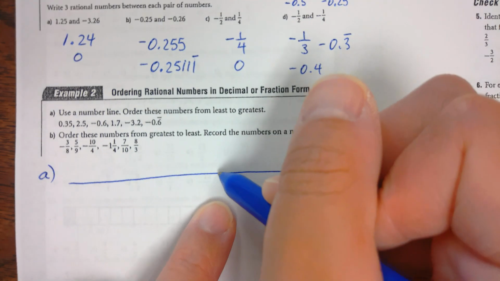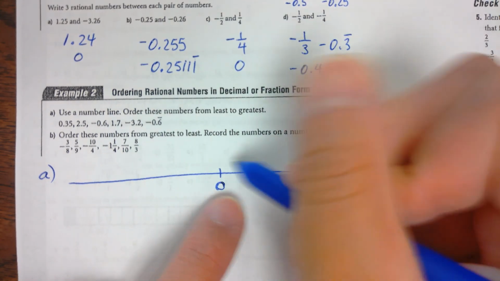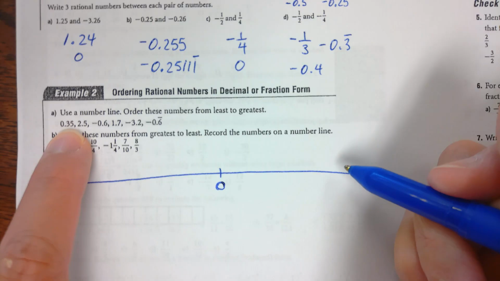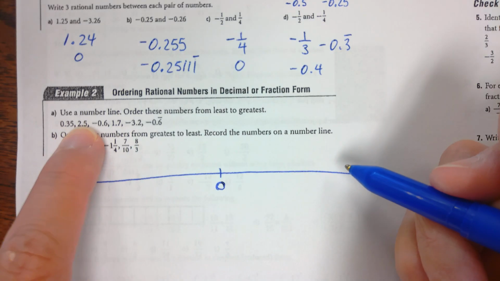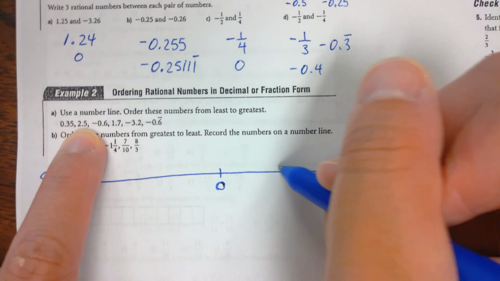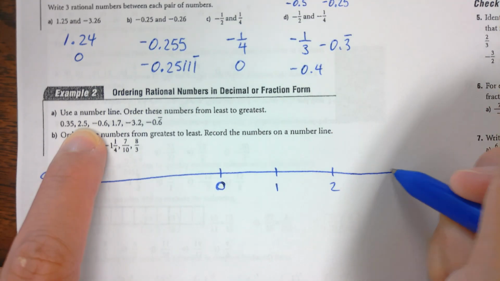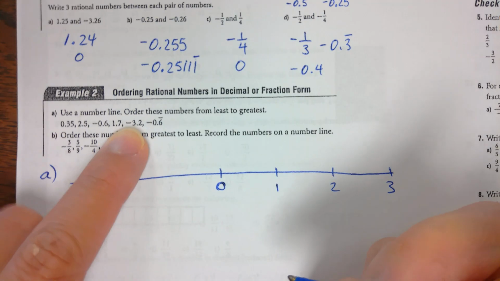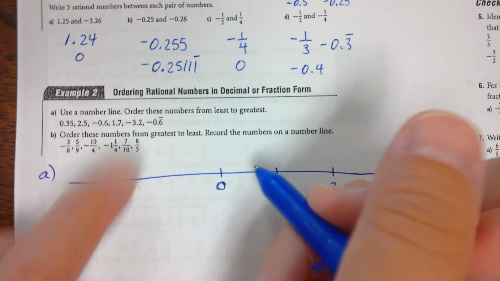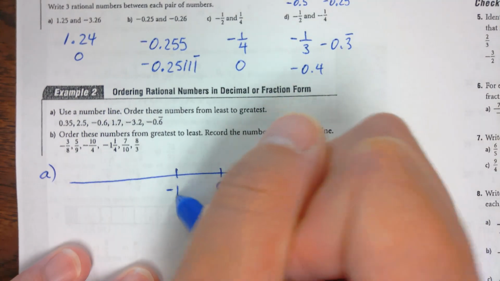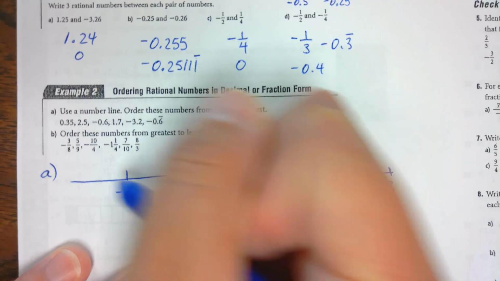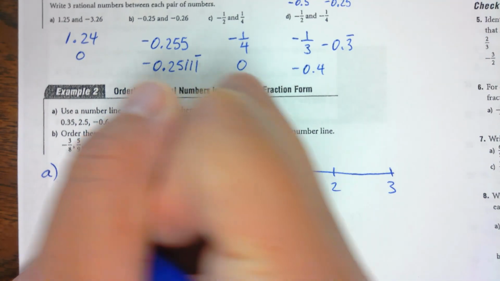So 0 in the middle, positive numbers on this side. So my biggest number is 2.5. So let's spread it out. So 1, 2, 3. My lowest number is negative 3.2. So again, negative 1, negative 2, negative 3.